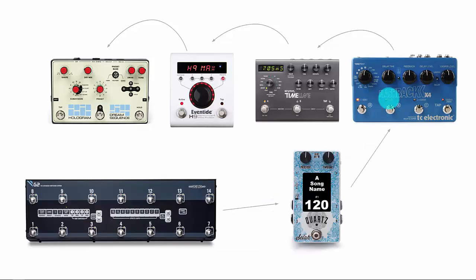So that's why you grab a Quartz, and you can send the message from your controller to the Quartz. The Quartz can either block it or pass it on. But most likely, if you're using it for this, you'll probably block it, and then the Quartz generates its own messages in response to that. So in this case, you would generate 4 messages here, and you would change each pedal to a different preset depending on what you want to do.